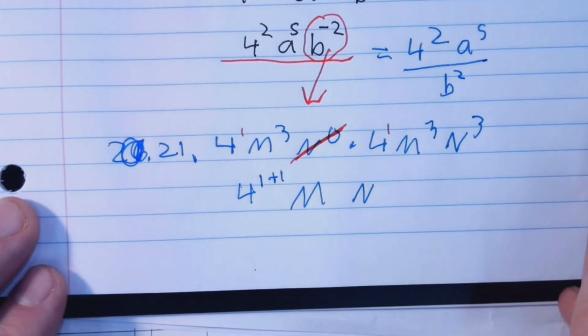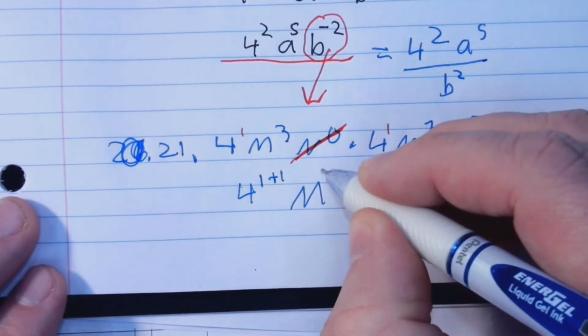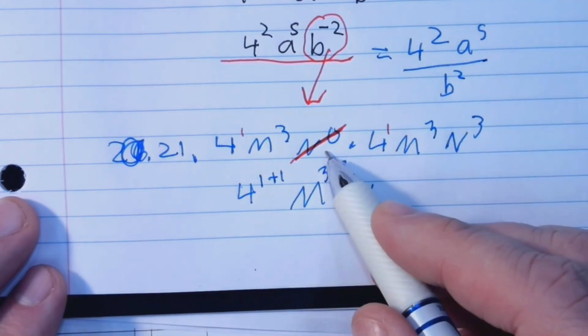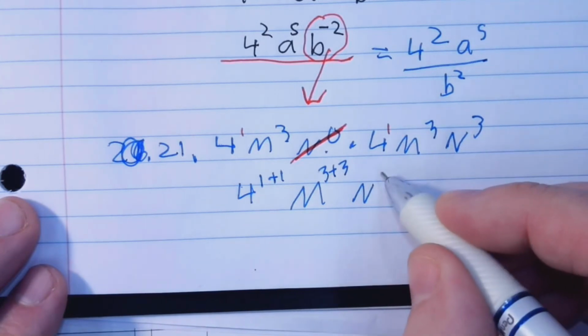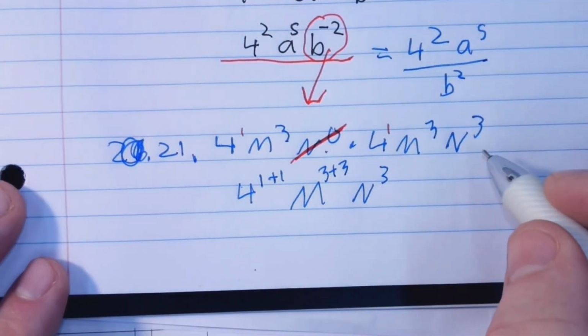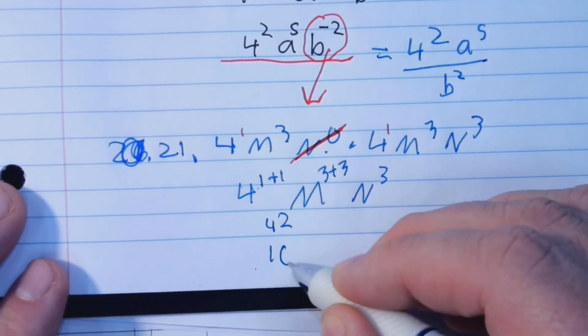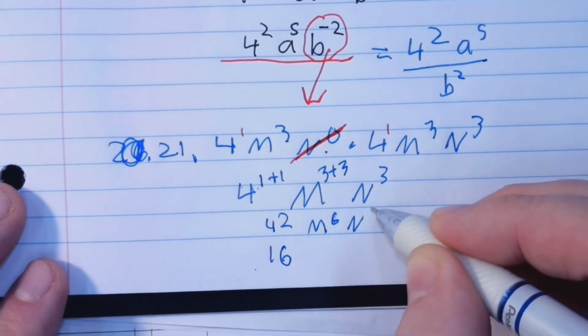Now we're going to add stuff up. M's, 3 and 3. N's, well, that one disappeared, right? That's good, but I still have this one. Okay, and that's your final answer. 4 squared, which is also 16. M to the 6th. N to the 3rd.